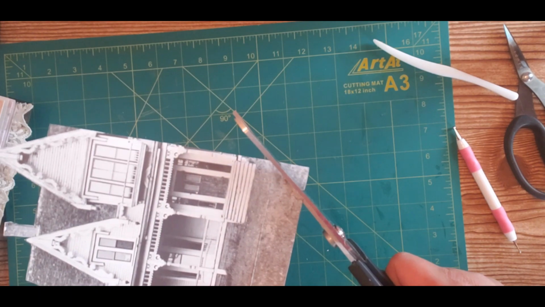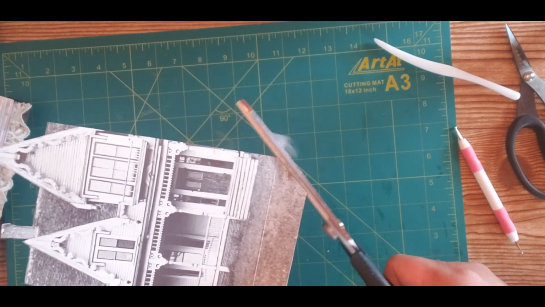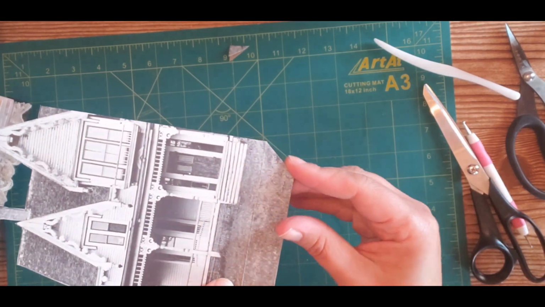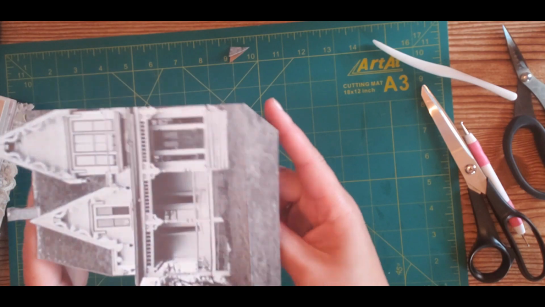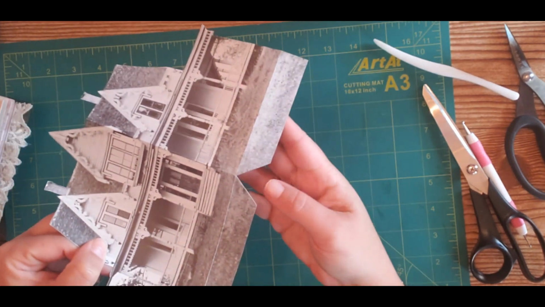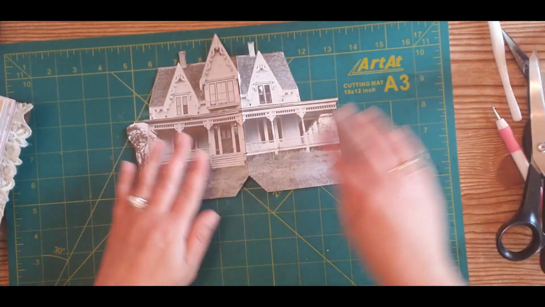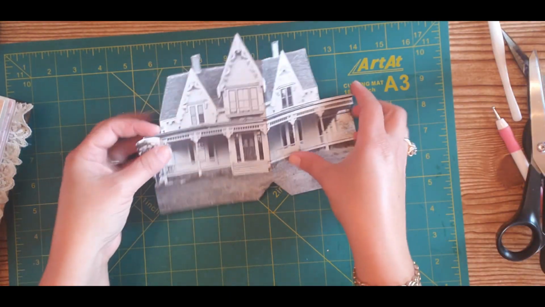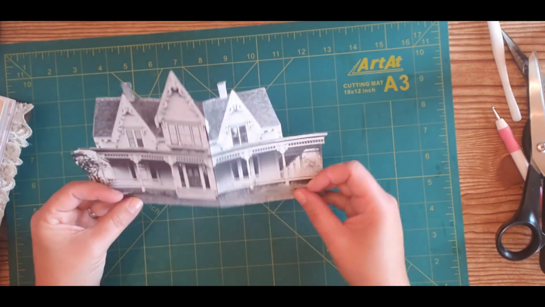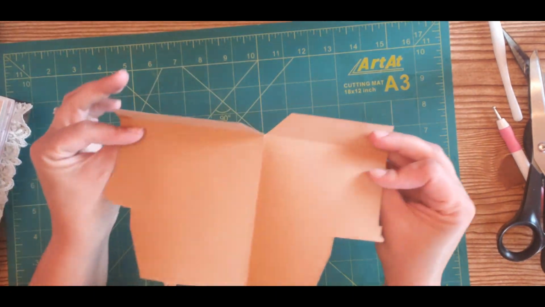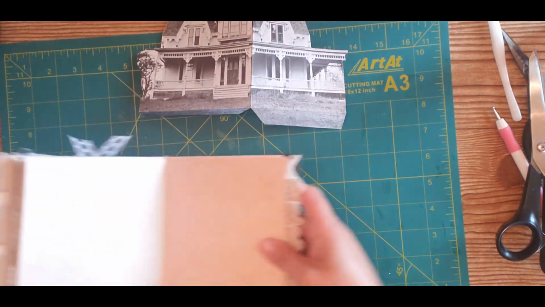Now I'm not going to measure, but it's pretty easy to make a 45-degree angle. It's just half of your right angle, right? So this looks pretty good. This is what it looks like when I open it up. There you are. Now your pop-up element is ready, and we are going to place it into the book.